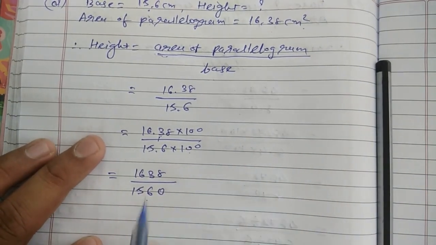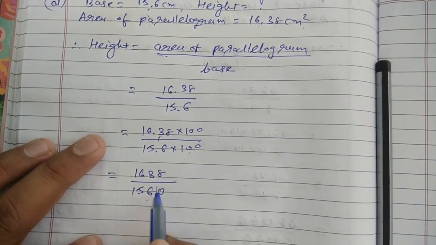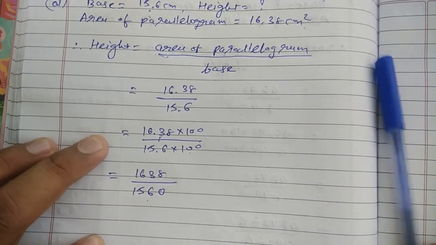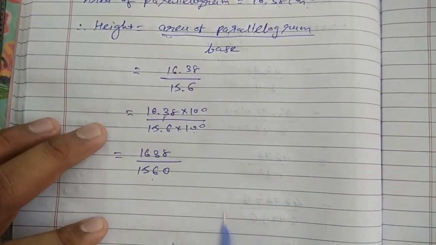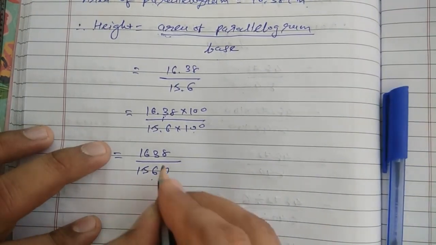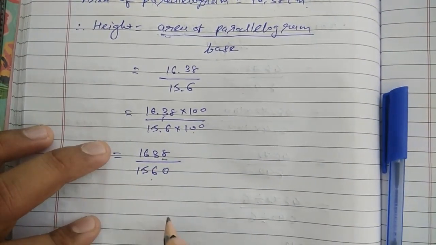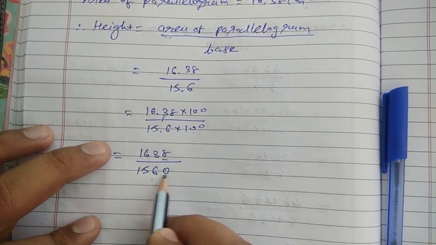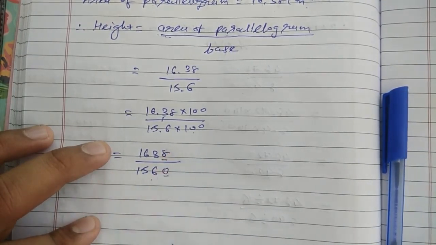Now here these two numbers are too big, and if we divide this number it will be complicated. So what we will do, we will reduce this number. Similarly we will reduce this number, as we can see that here last digit is 8, and it is even number, and here it is 0. So that's why these two numbers are divisible by 2.